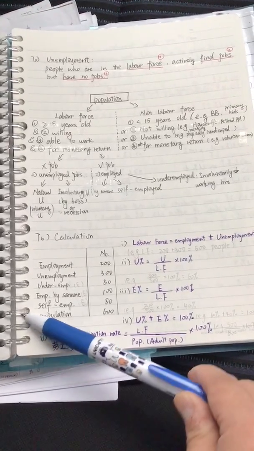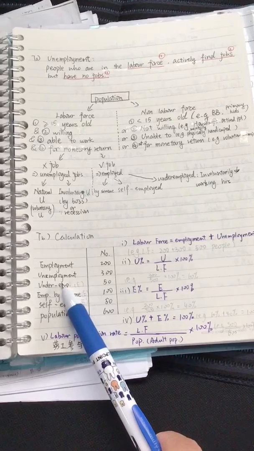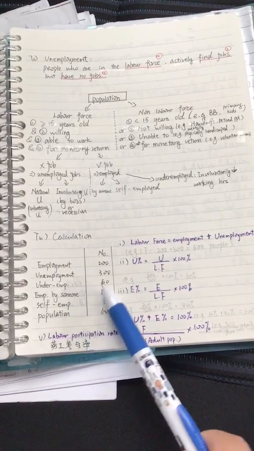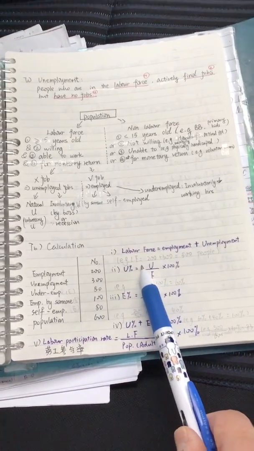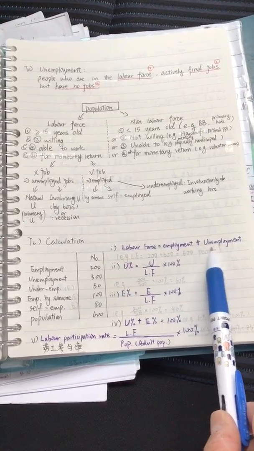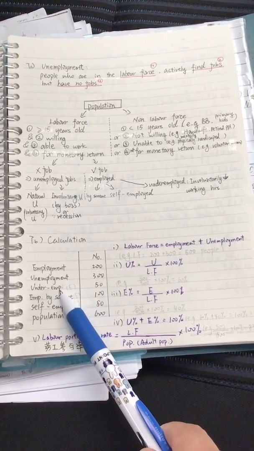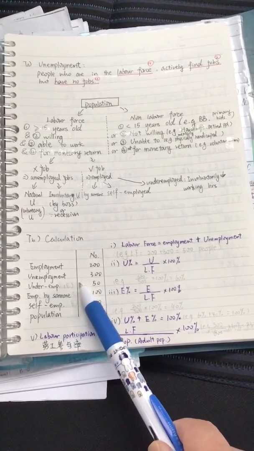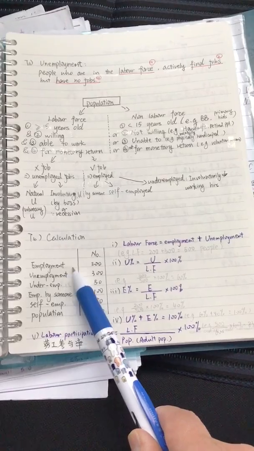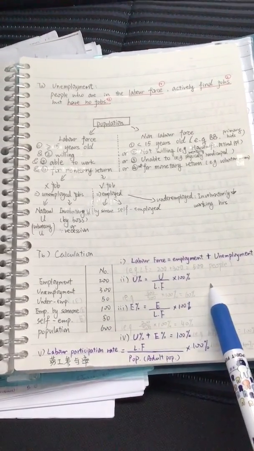And these are some data. You can see that there are employment, underemployment, and unemployed numbers. How can we find out the labor force? Basically, we just add the employed number with the unemployed number. According to the data here, don't add the underemployed because they are already inside the calculation of employed people. That's why we just use 200 plus 300, then you can find the 500, okay?